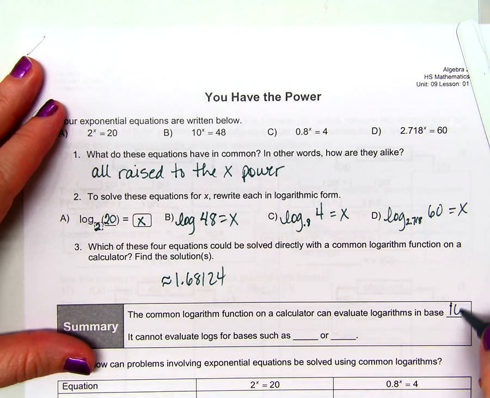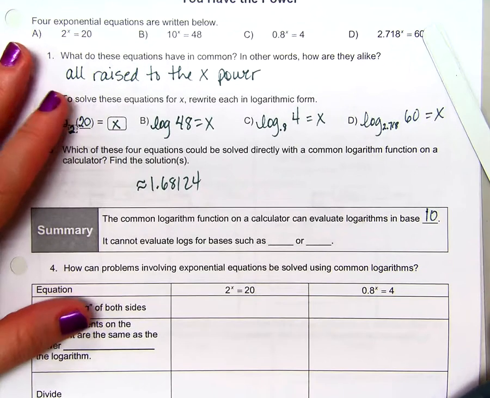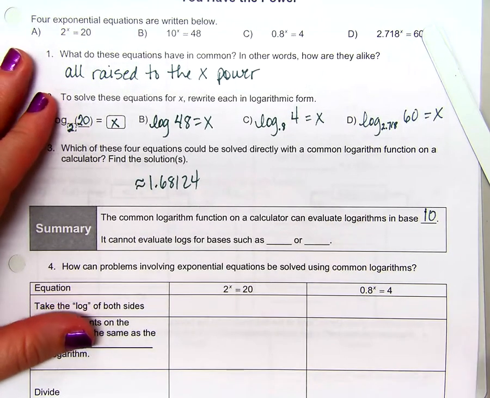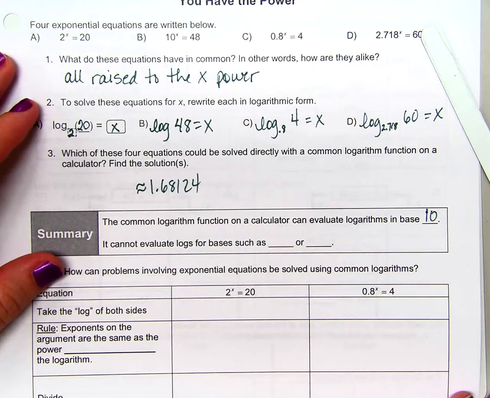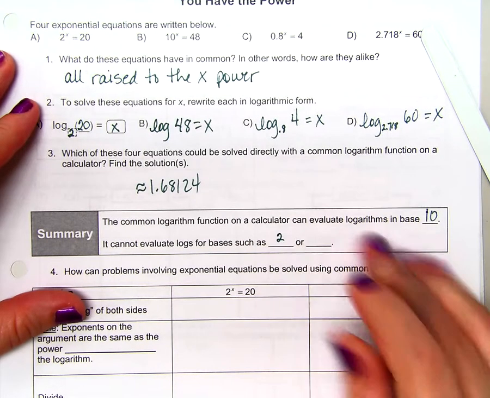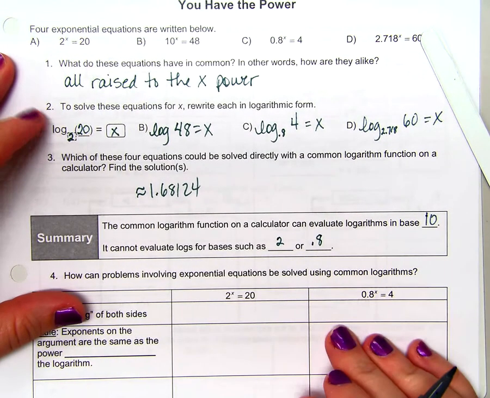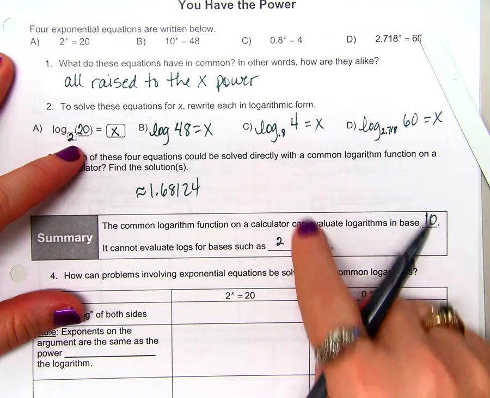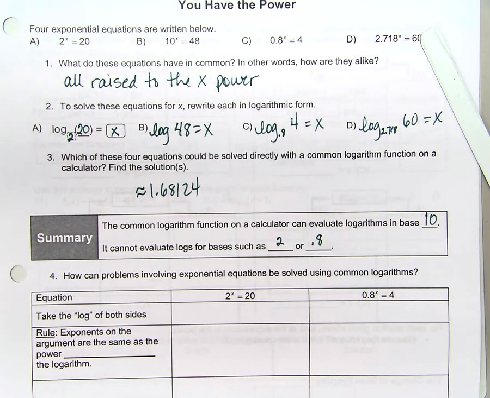Yeah, 10. No, it's okay. It was one of those questions that are way easier than you think, and you try to overthink them. That's okay. It cannot evaluate logs for bases such as 2 or 0.8. Those just came from the first 2 examples right there. You could put anything else except for 10. Yeah, pretty much.